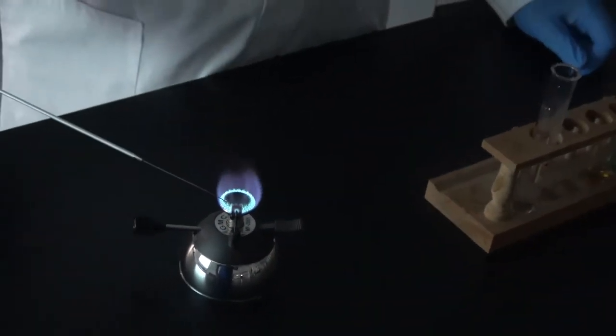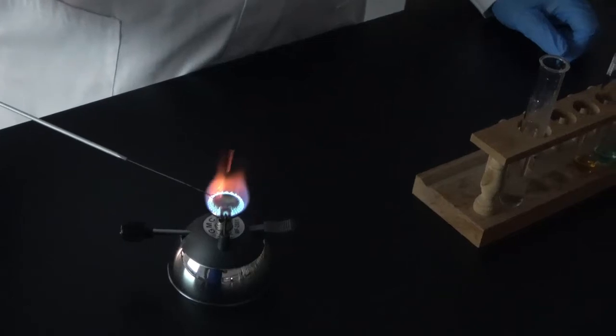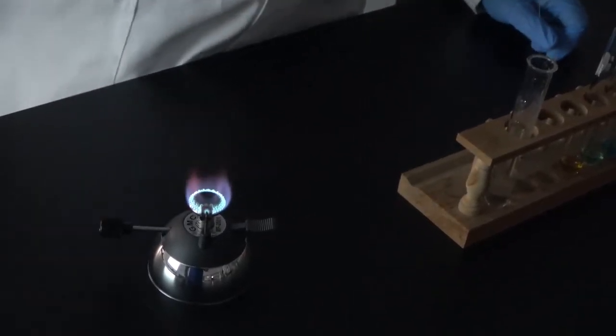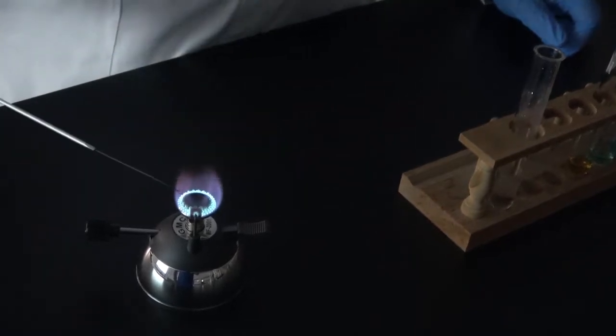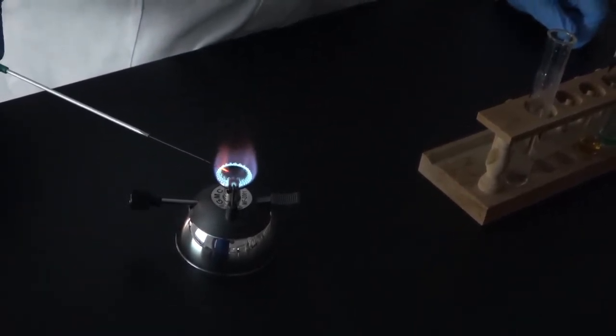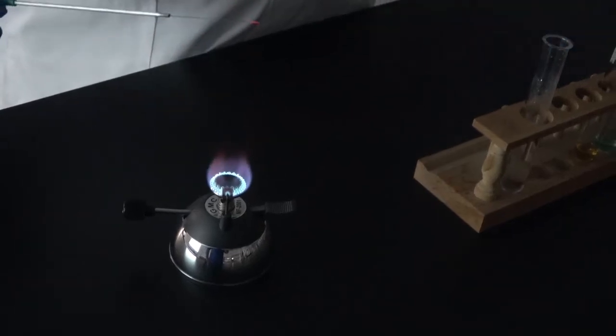Next element, first we clean the wire two times, and the next element is going to be calcium.